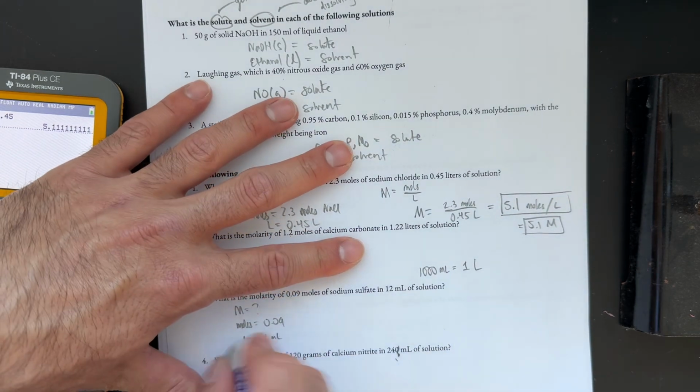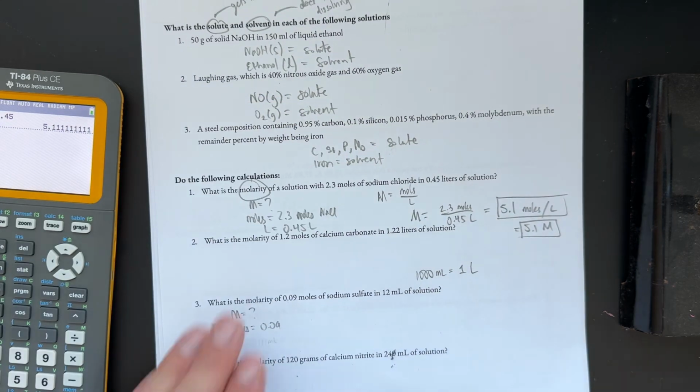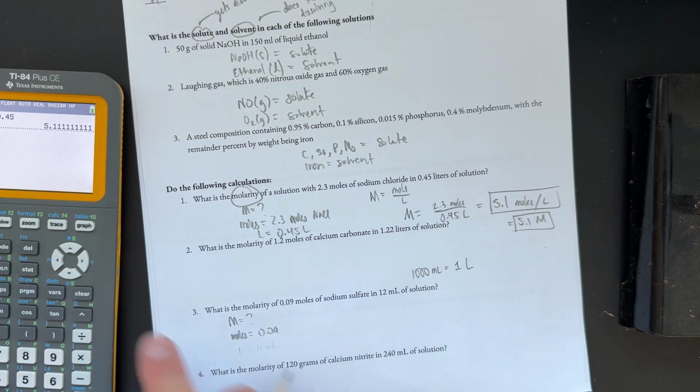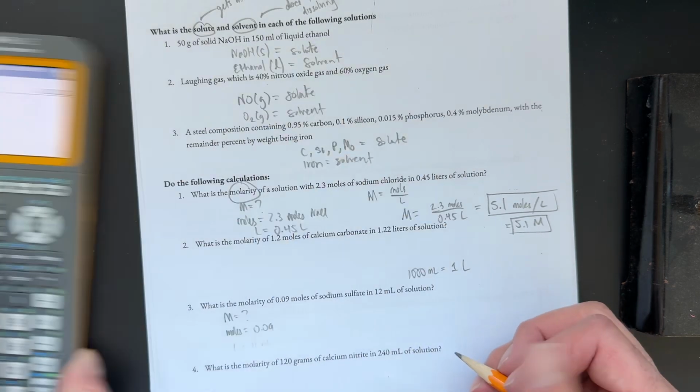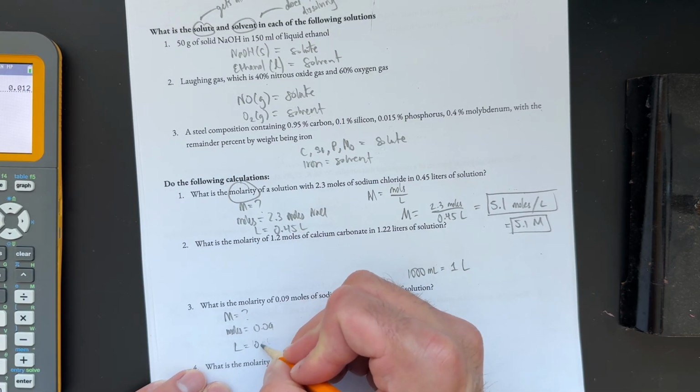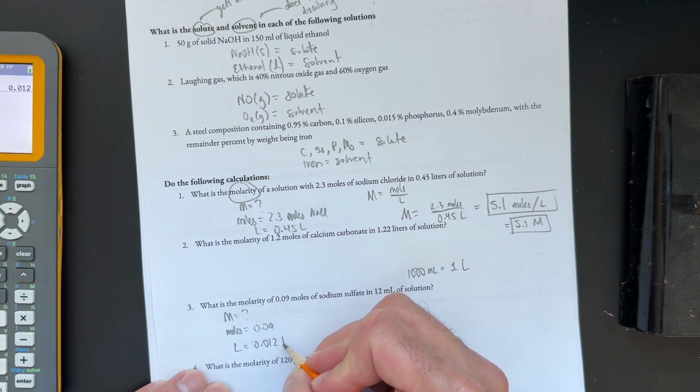And so all you have to do is say 12 divided by 1,000 will get us the liters. You might be asking, does that make sense? Yes, it does.